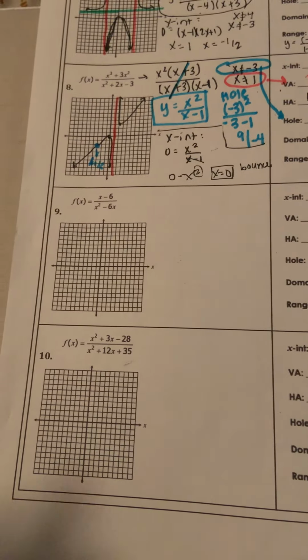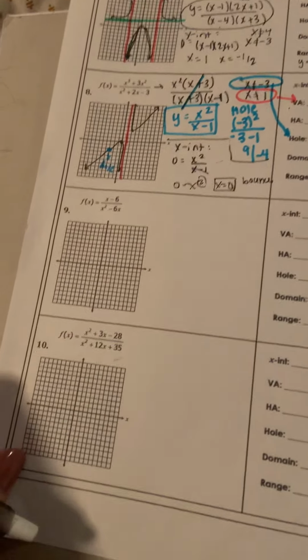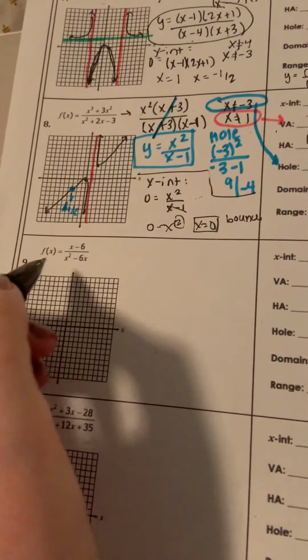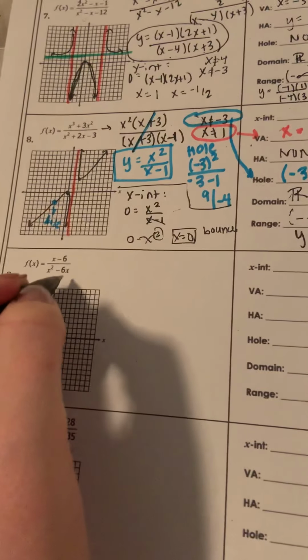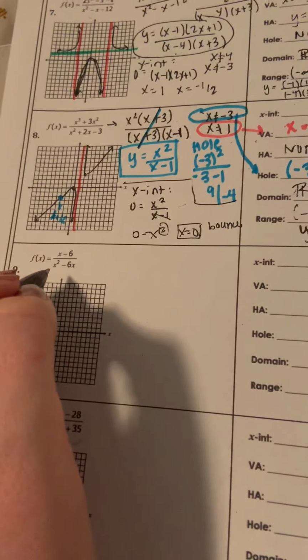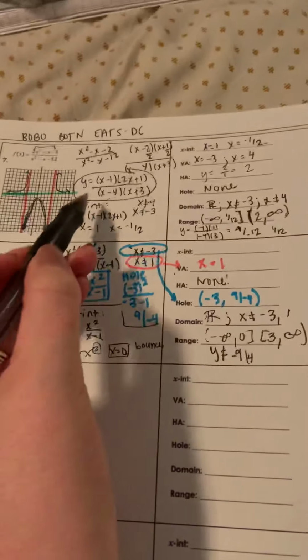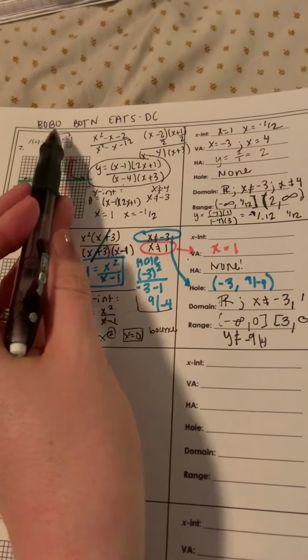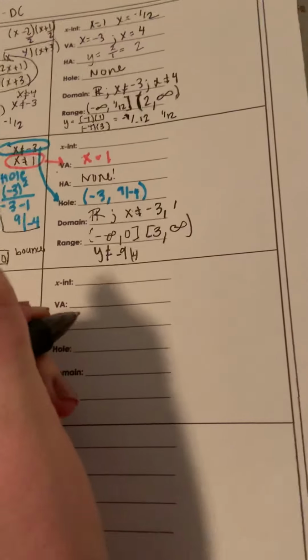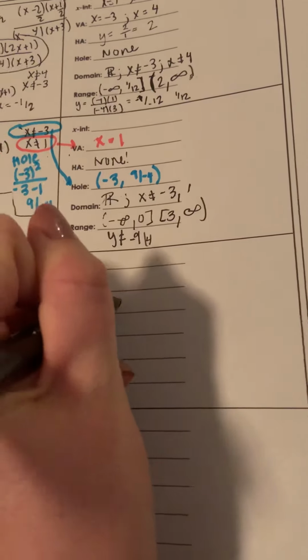Okay, number 9 is a little more straightforward. So with 9 and 10, hopefully you can just skip through if you missed a step. All right, cool. So once again, look at your original state. I know I want to start with the horizontal asymptote. This one, the degree is bigger on the bottom. So bigger on bottom, that's going to be your BOBO. That means it's 0, so the horizontal asymptote is at y equals 0.